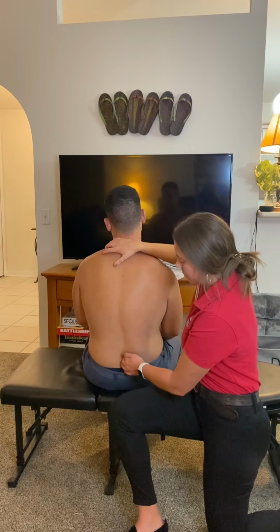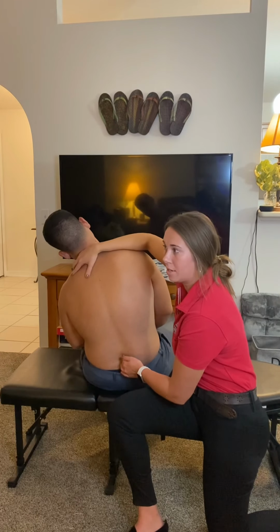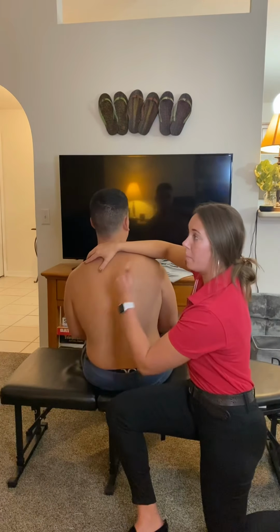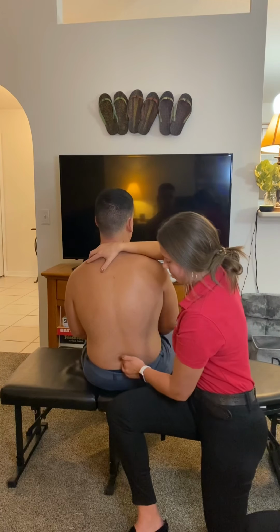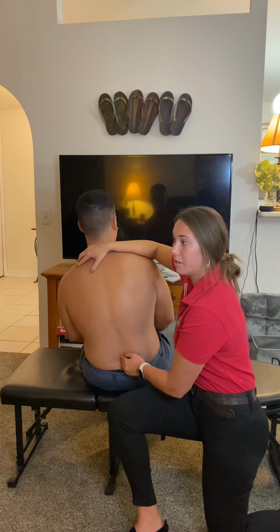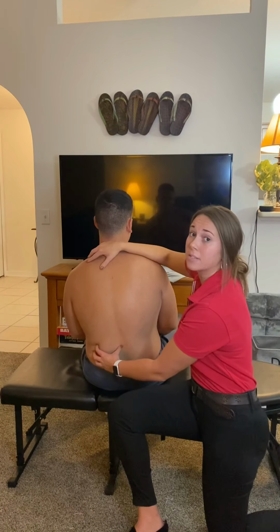So I'm going to go to that spinous process, bend him, go to the left side of the spinous process, and then check the left side. And in this case, it should be moving up and away to the right. And it's moving fine. However, if I bent him this way and it's stuck that way, we're going to say the wedge is on his left side.